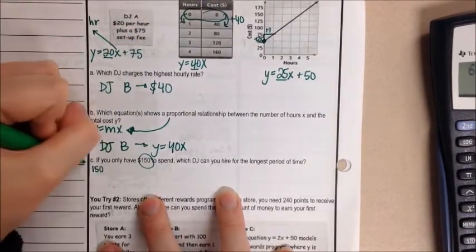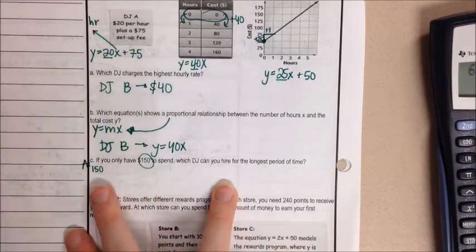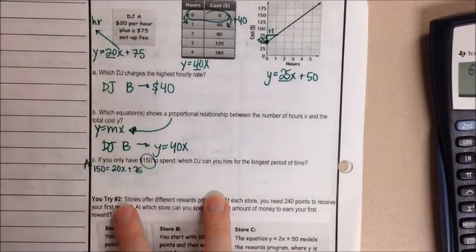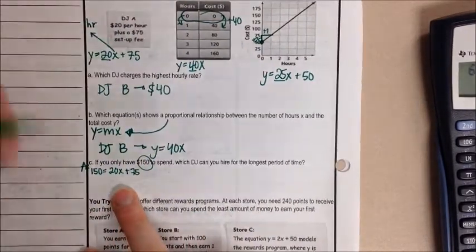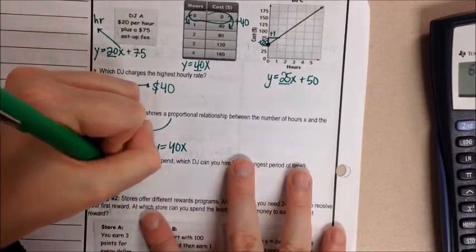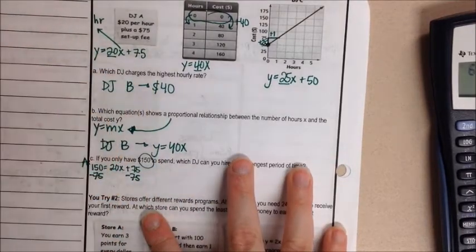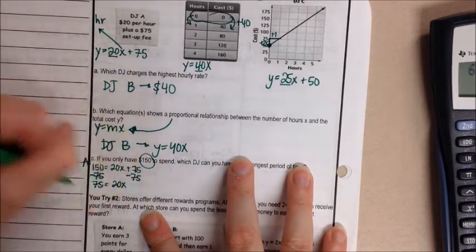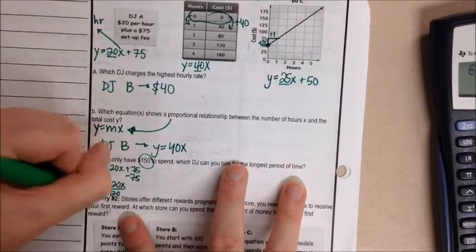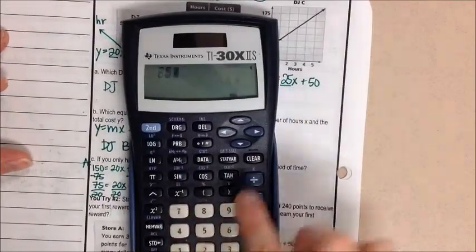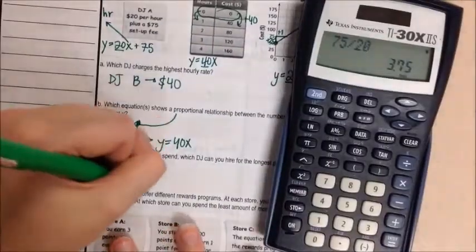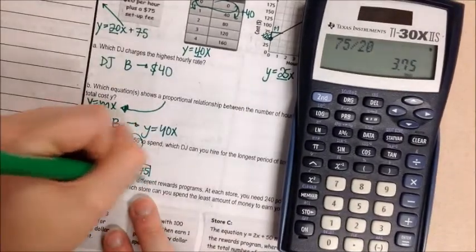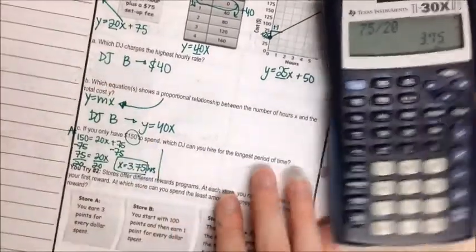Okay, so 150, so I'm looking at A first, DJA. So 150 equals 20x plus 75. So remember when I said equations will come back forever. Here it is. So I'm subtracting 75 from both sides. 150 minus 75 is 75 equals 20x. And then I divide both sides by 20. And then 75 divided by 20 equals 3.75. So there I could hire the DJ for 3.75 hours. Okay, so that's for A.